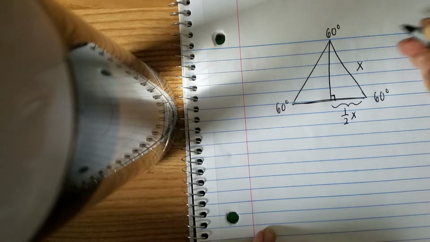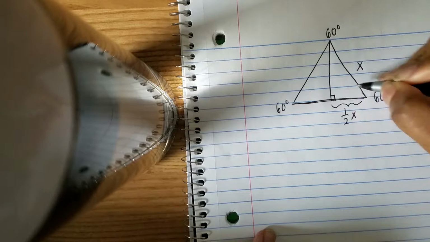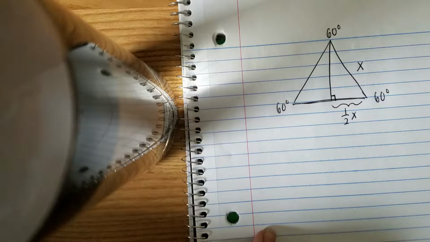And then in order to find this side length, we need to use the Pythagorean theorem.